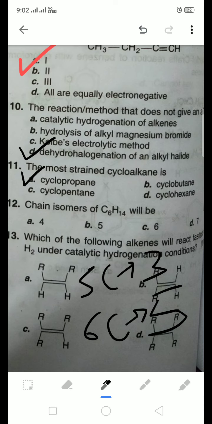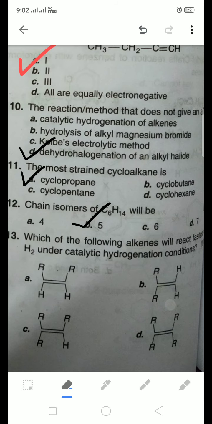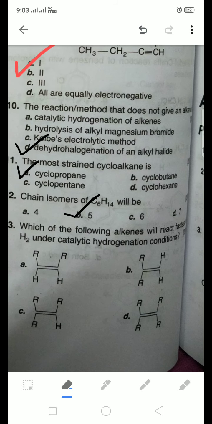This is the one thing for which you have no formula; you just have to remember. Going further, 9 carbons gives 35 isomers, and so on. For BITSAT you just need to remember 5 carbons, 3 isomers, and 6 carbons, 5 isomers. So the answer would be B. You have to draw the alkane and check.